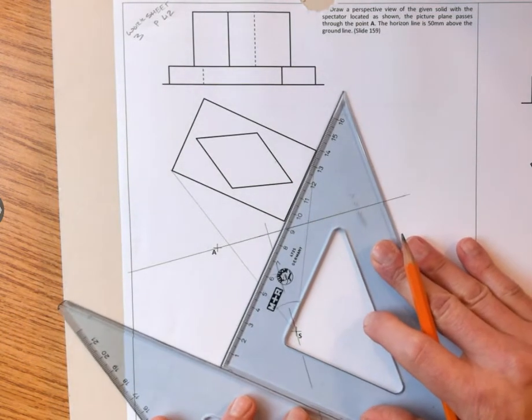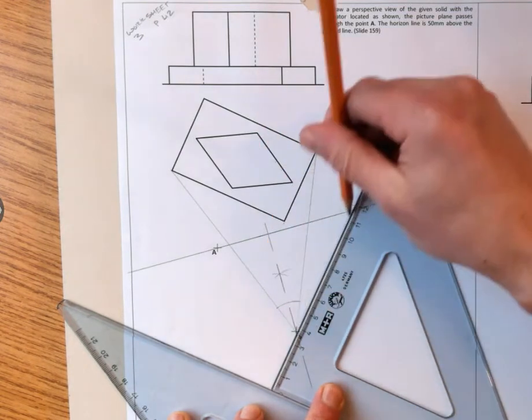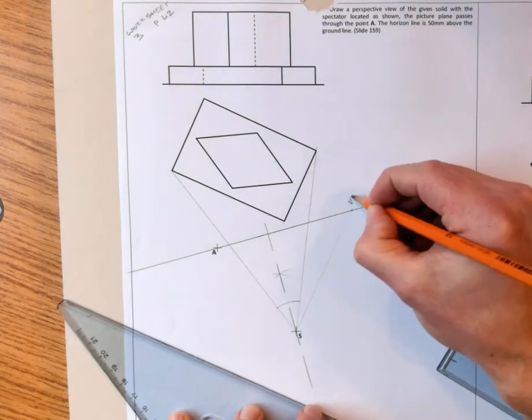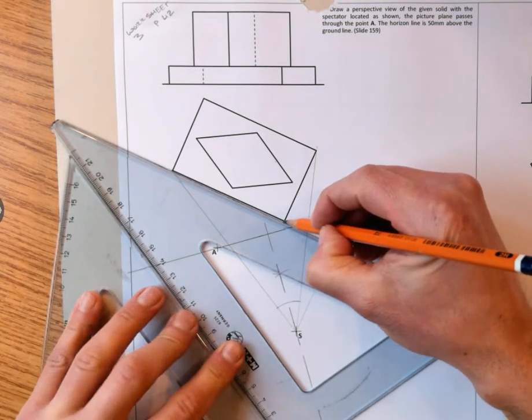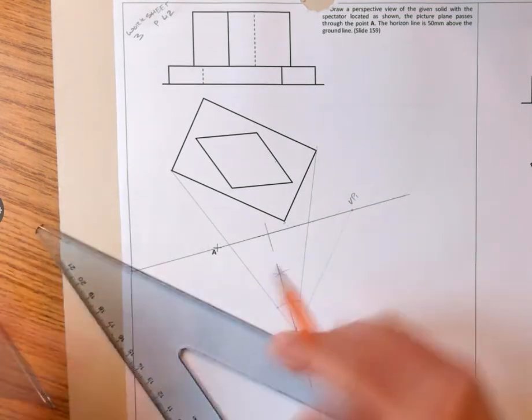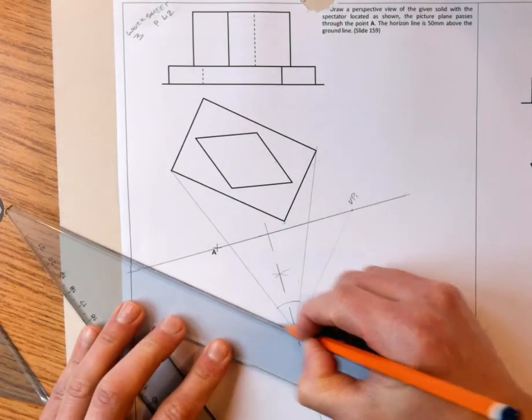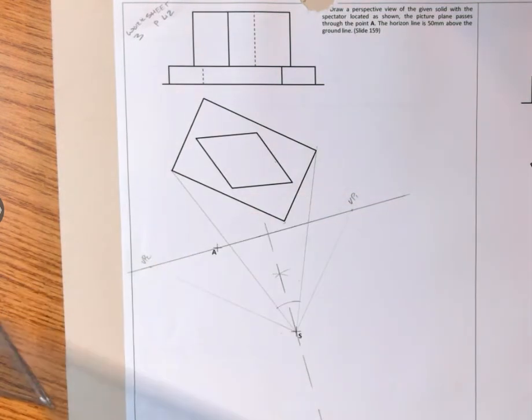Vanishing points, parallel to one side. Parallel to the other side. So we have vanishing points 1 and 2. That is our plan view set up.